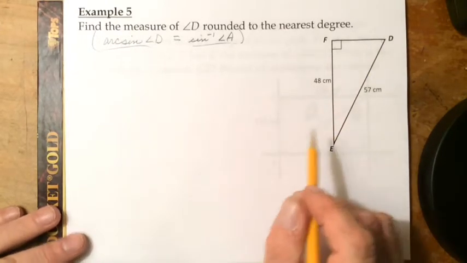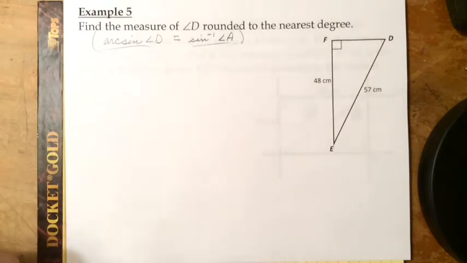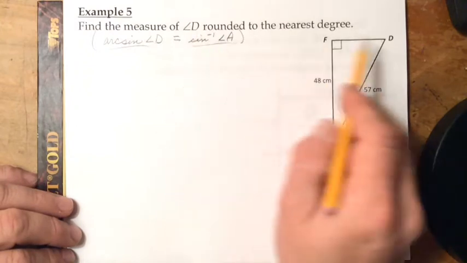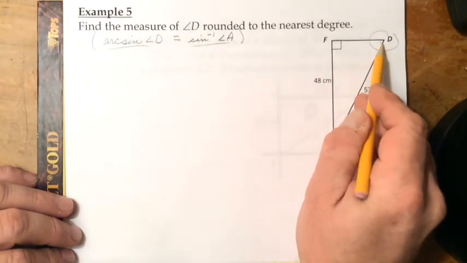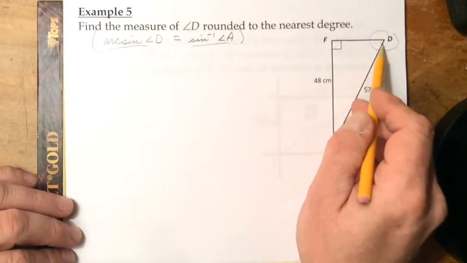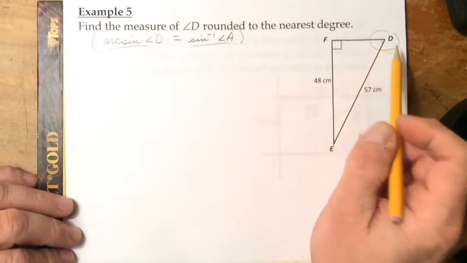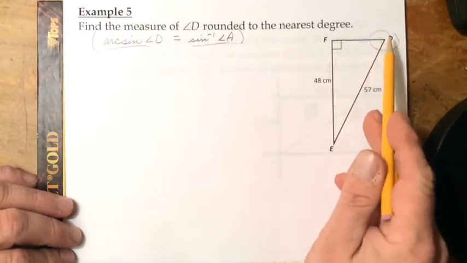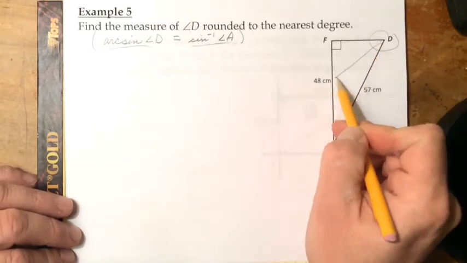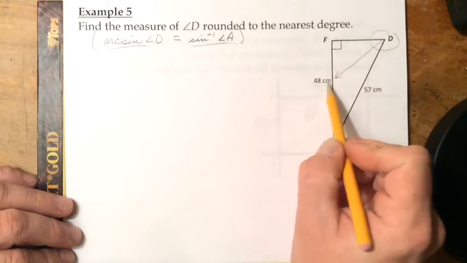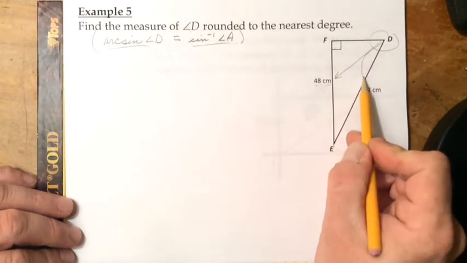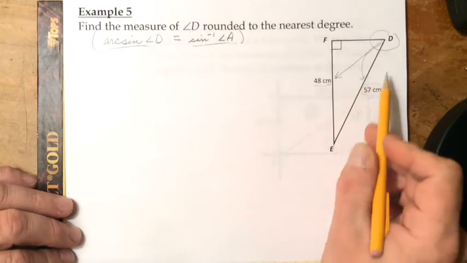So what we do is we start off the same way as you did on the first few examples, and you say, okay, I want angle D, so I'm going to use the sine, cosine, or tangent of angle D, but it's got to involve the two sides that they gave us that are related to angle D. Notice that opposite angle D is one of our measurements, and the hypotenuse is the other side.